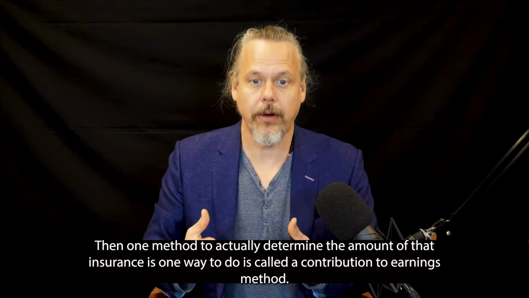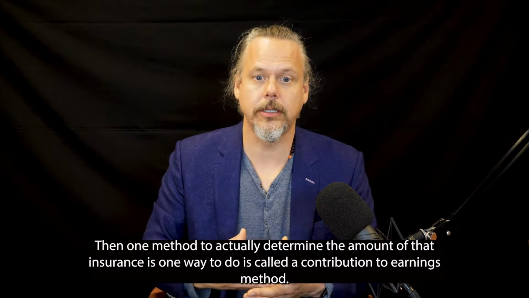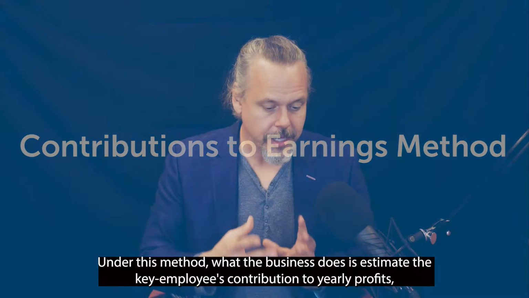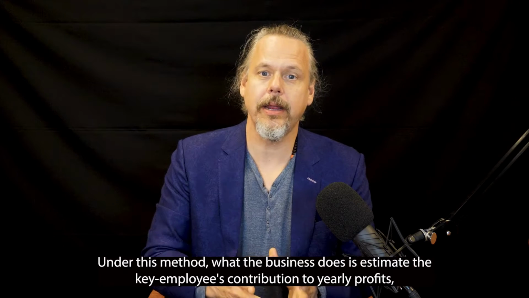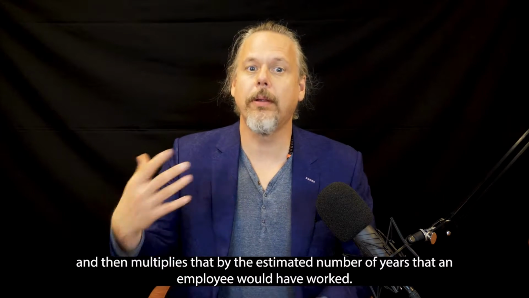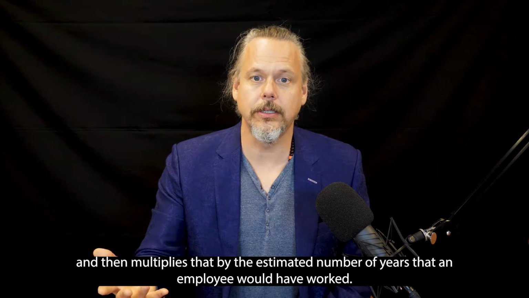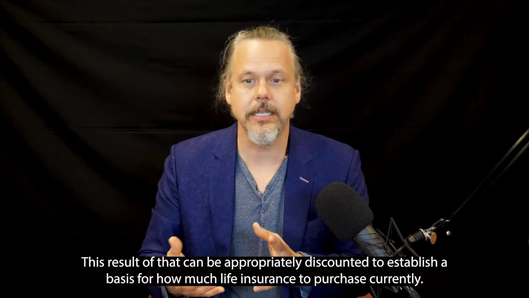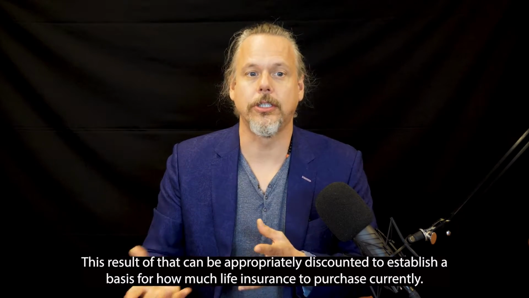Then one way to determine the amount of that insurance is called the contribution to earnings method. Under this method, what the business does is estimate the key employee's contribution to yearly profits and then multiplies that by the estimated number of years that employee would have worked. The result of that can be appropriately discounted to establish a basis for how much life insurance to purchase currently.